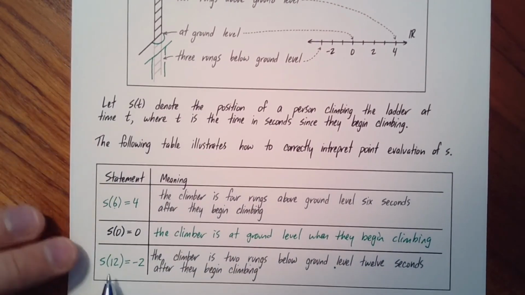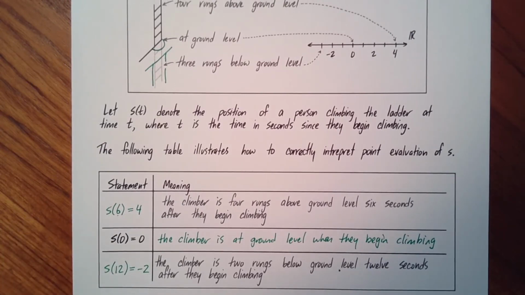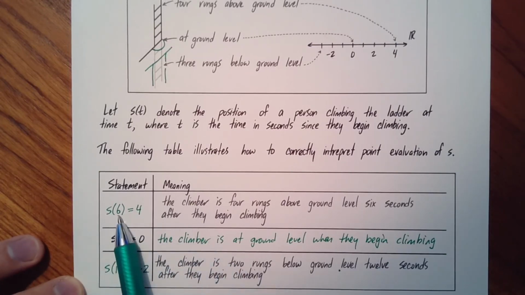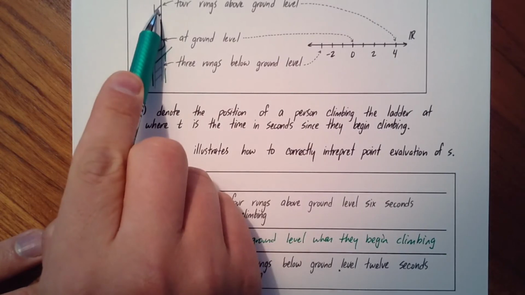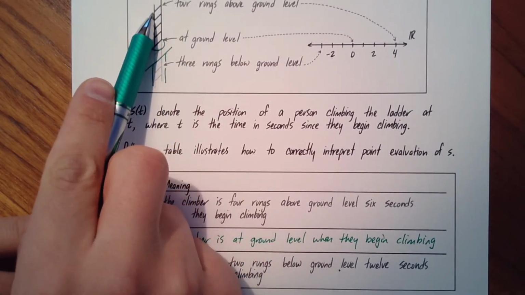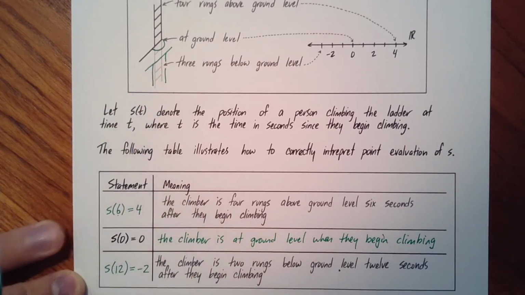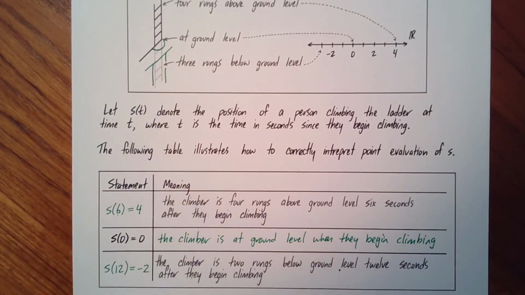The last thing, it says that s of 12 is equal to -2 and the climber is 2 rungs below ground level 12 seconds after they begin climbing. Again, we don't know what happened in between t equals 6 when they were at 4 rungs, but within the next 6 seconds of motion, they ended up being 2 rungs below ground level. That's all we know. We don't know what they did in between, but that's just all we know. Okay, so that's one example.